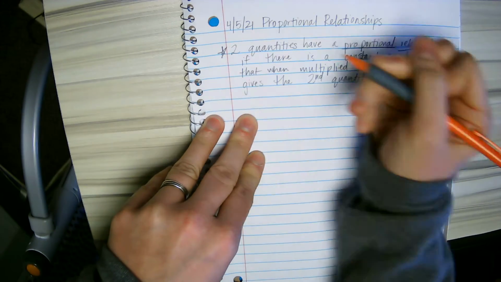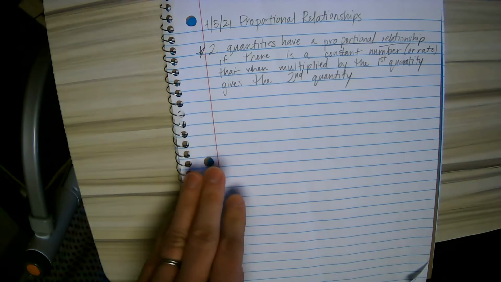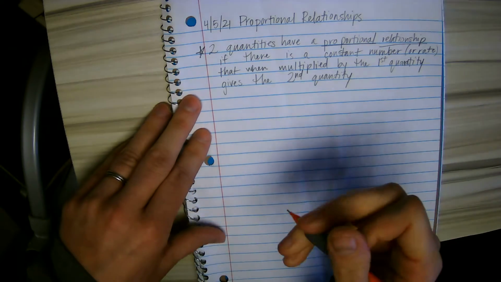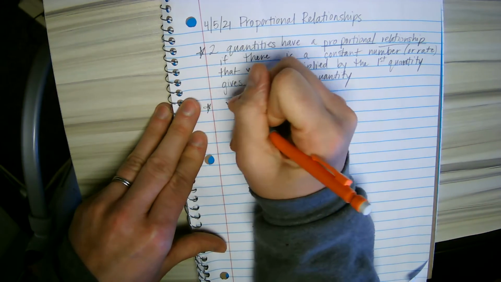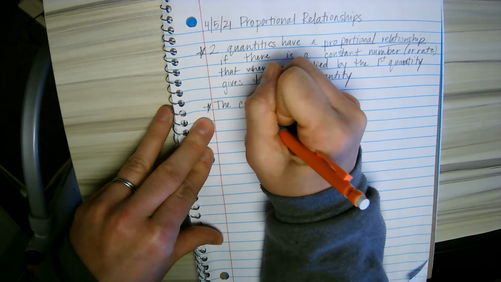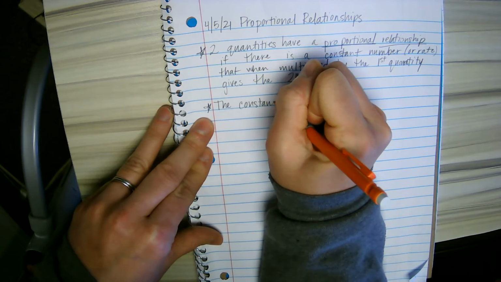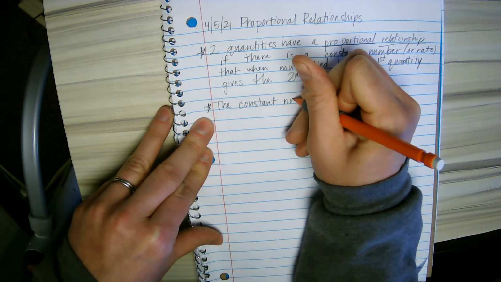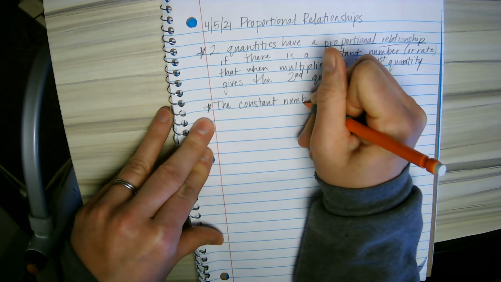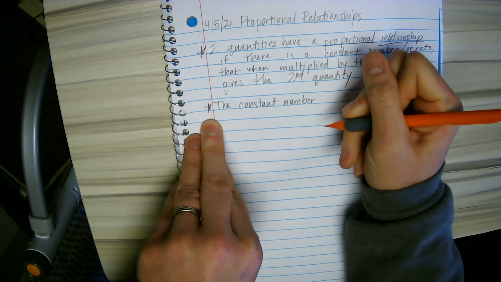All right. Now the constant number is what it's being multiplied by.